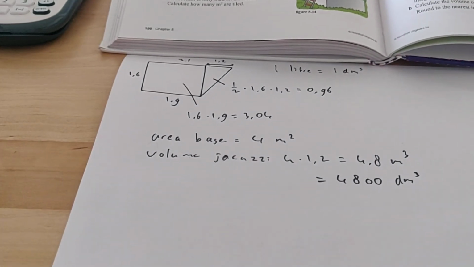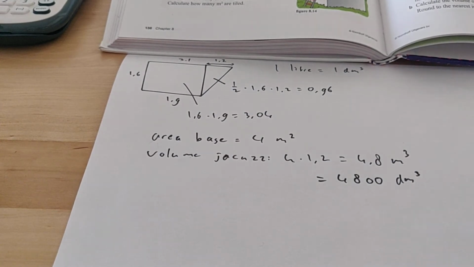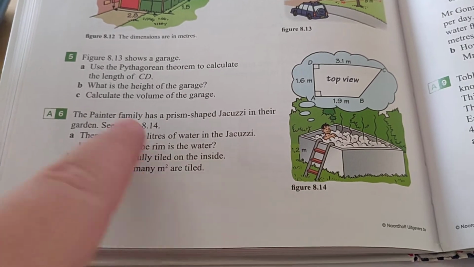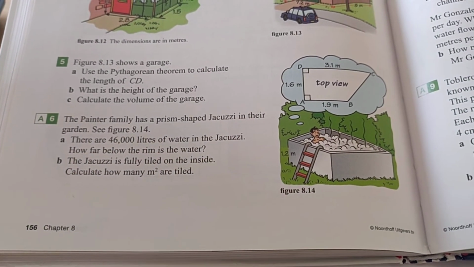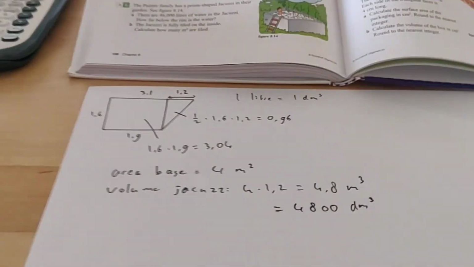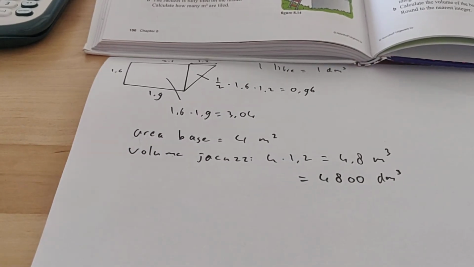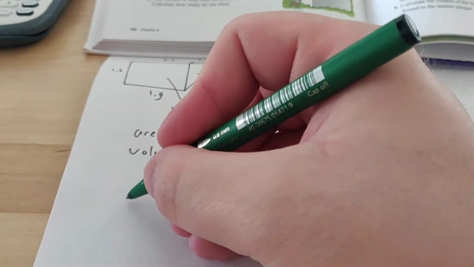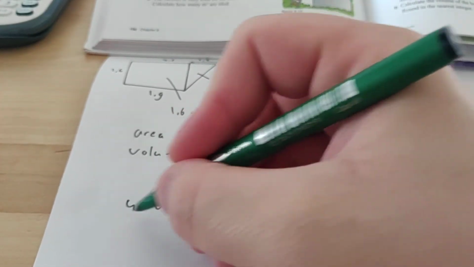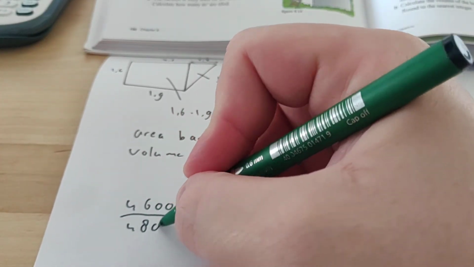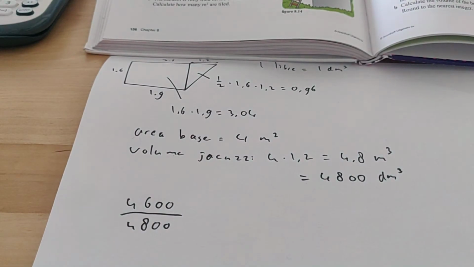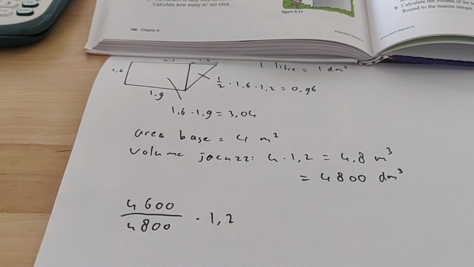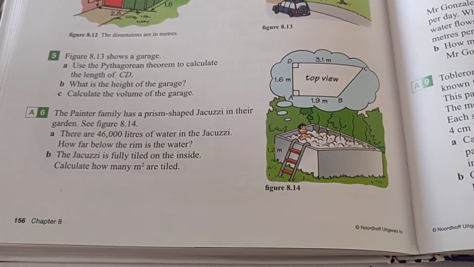So what we can do now is, the question says that there are 4,600. Remember that this number is wrong, right? It should be 4,600. So 4,600 out of the 4,800 liters that fit in there are in the jacuzzi. So if you want to know the total height, we can do 4,600 out of 4,800, so sort of like a fraction, and we multiply that with the height, and the height of the jacuzzi is 1.2, right?